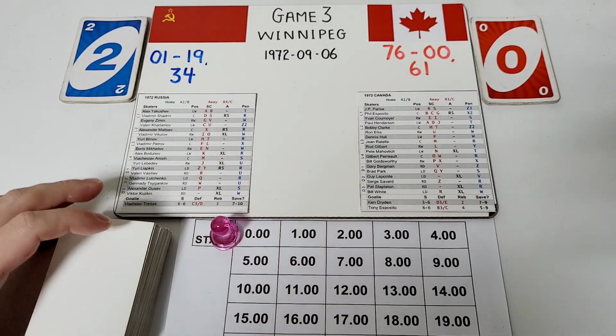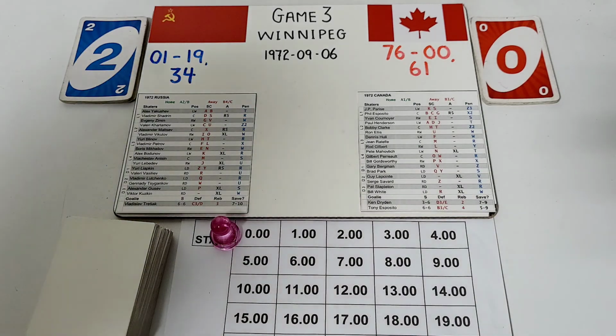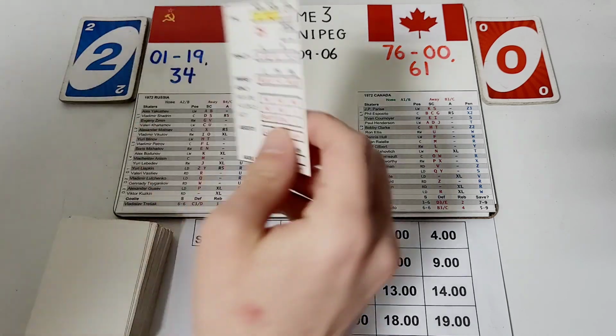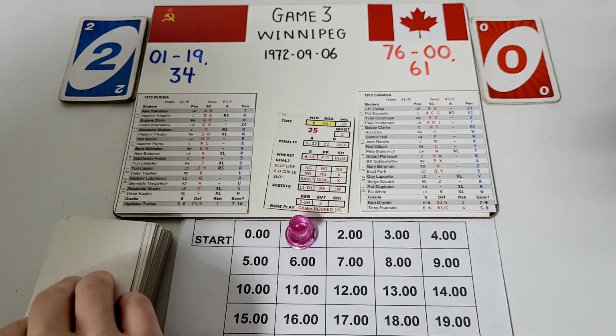Back for period 2 here after the first 20. At 7 minutes and 47 seconds in, it was Yuri Blinov scoring for the Soviets, and then at 16:41, Evgeny Zeman made it 2-0 USSR. So we're going to start period 2. 1 minute comes off the clock here to start things off.